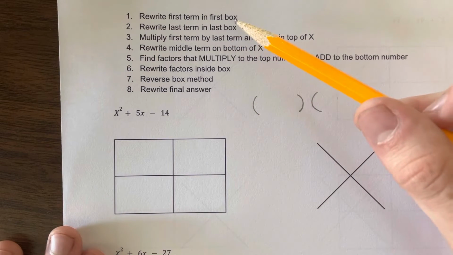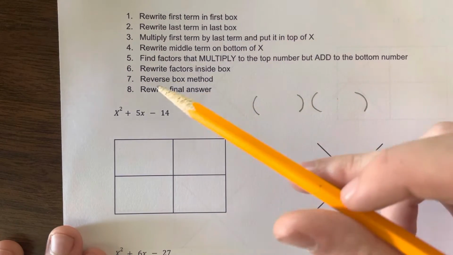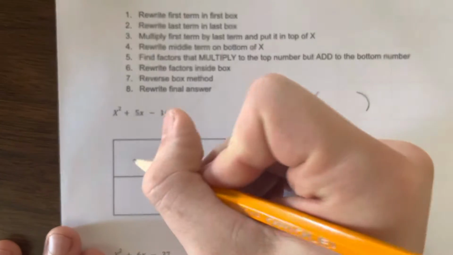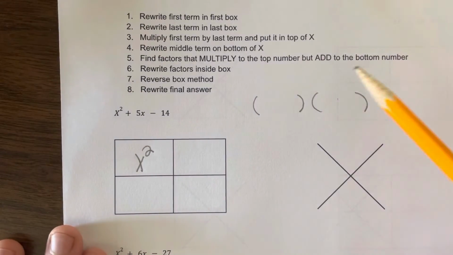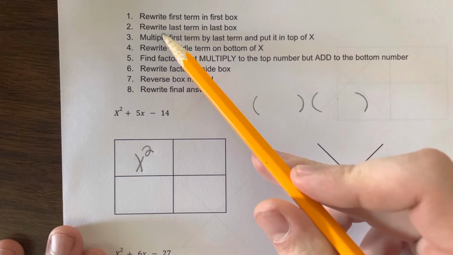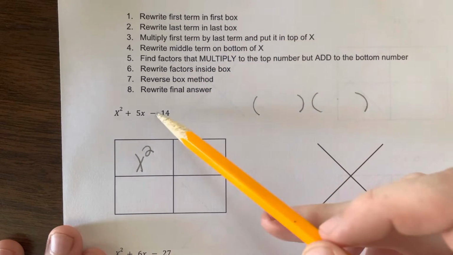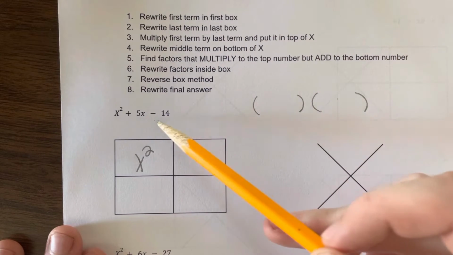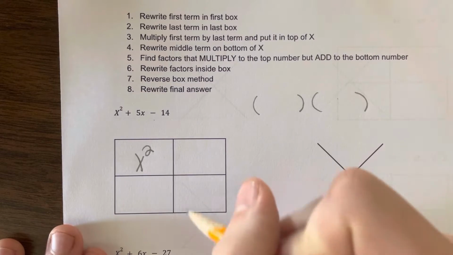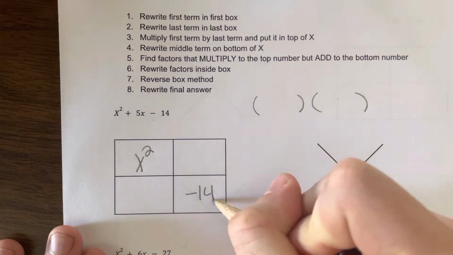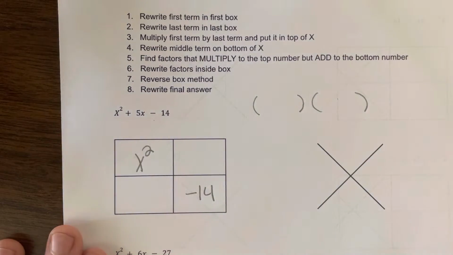Step 1, we're going to rewrite the first term in the first box. First term is x squared. My second step says rewrite last term in last box. My last term is negative 14. So I write negative 14 inside my box.